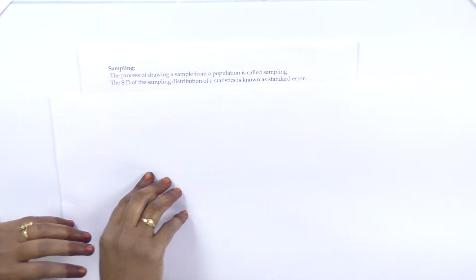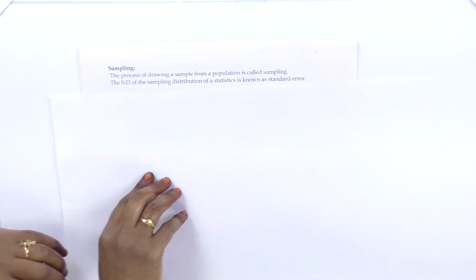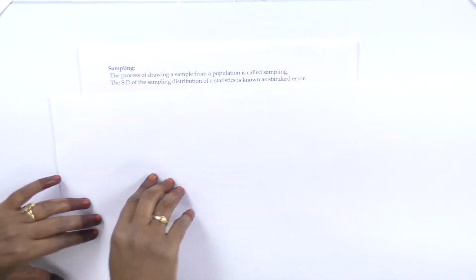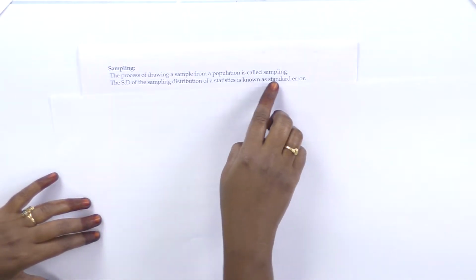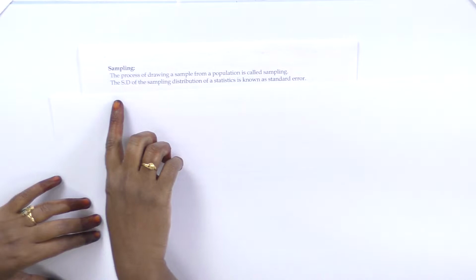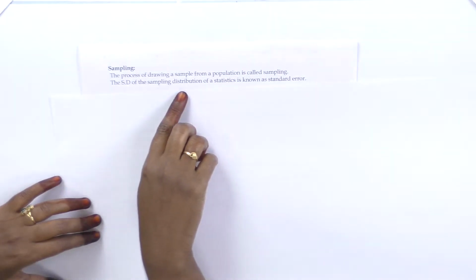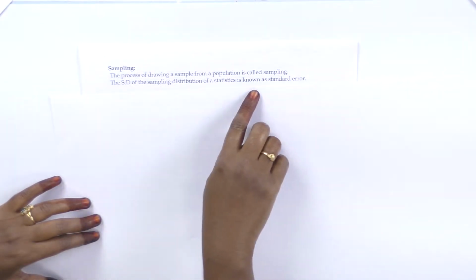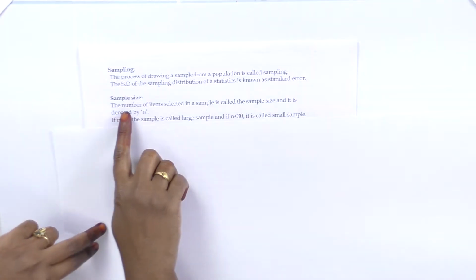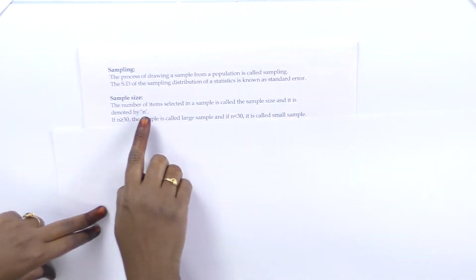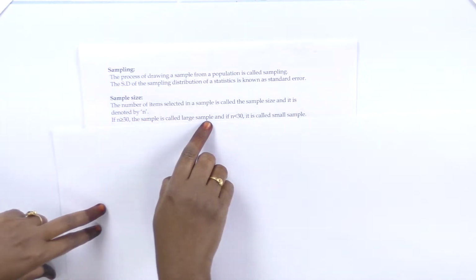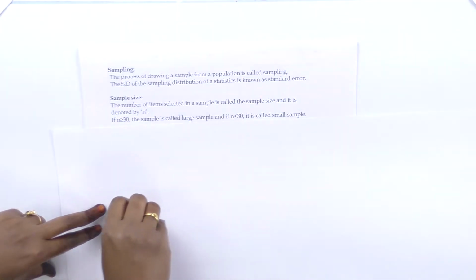Next one, sampling. It is the process of collecting a sample from the population. The standard deviation of the sampling distribution of a statistic is known as the standard error. Sample size: the number of items selected in a sample is called the sample size. It is always denoted by the letter n.